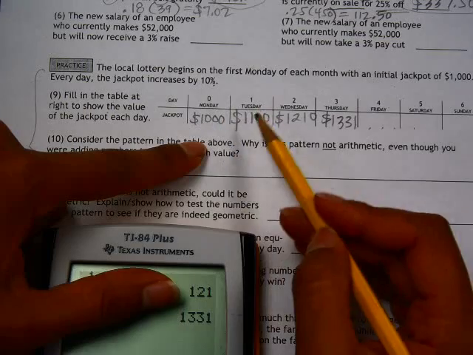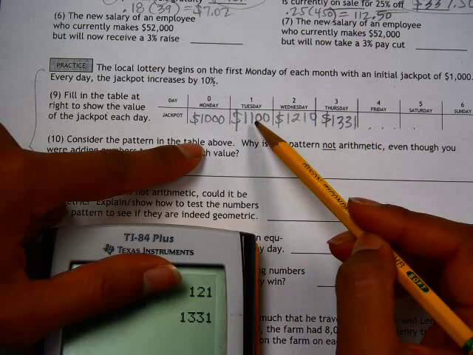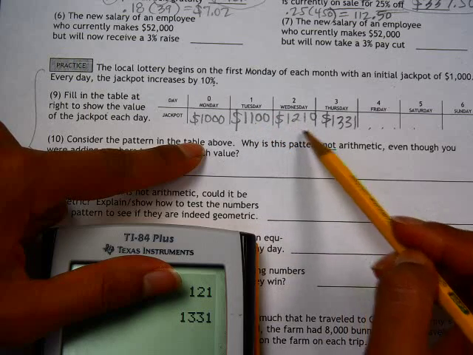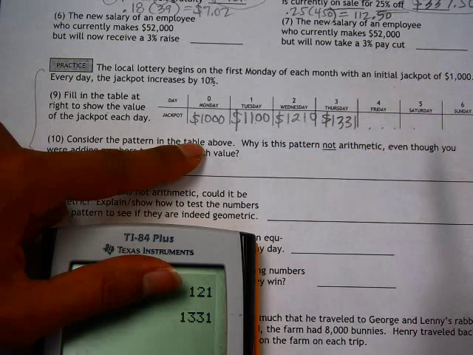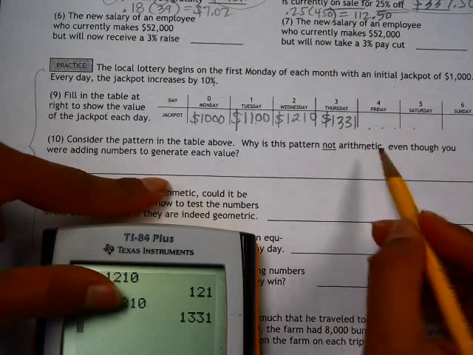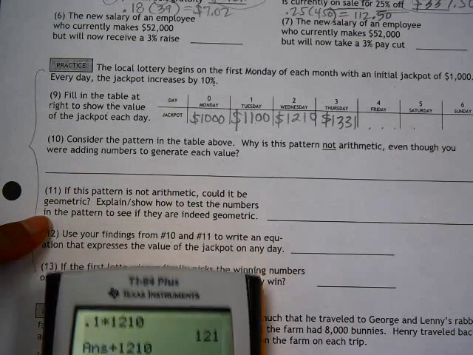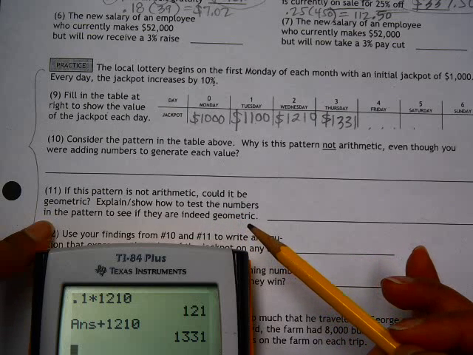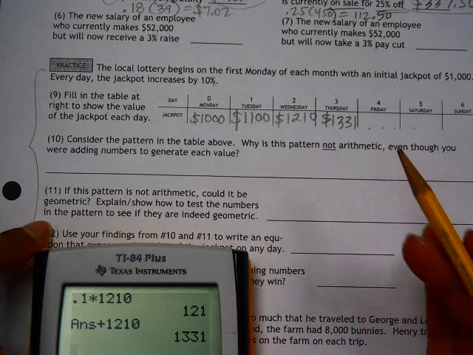So even though we're adding money every day, we're not adding the same amount of money every day. We're adding $100, and then we added $110, and then we kept adding more money every day. So in this case, we cannot say that it's arithmetic. Now, if it's not arithmetic, could it be geometric? Explain, show how to test the numbers to see if they are indeed geometric.